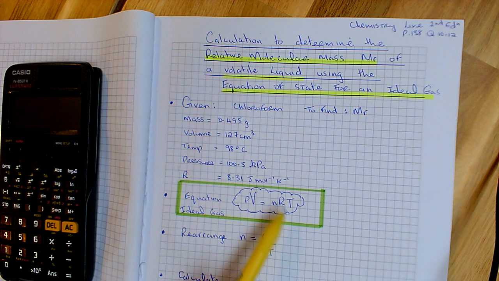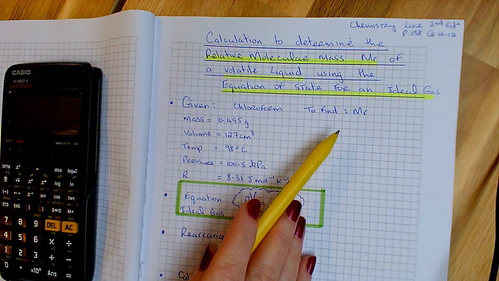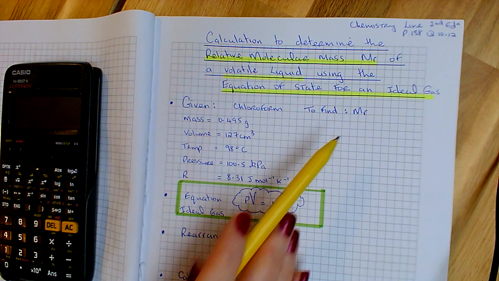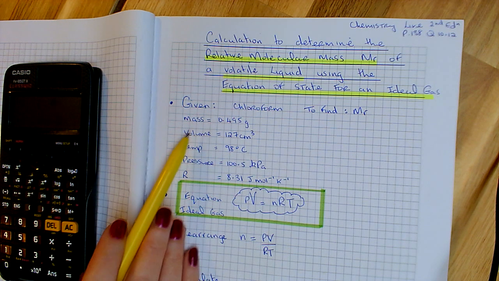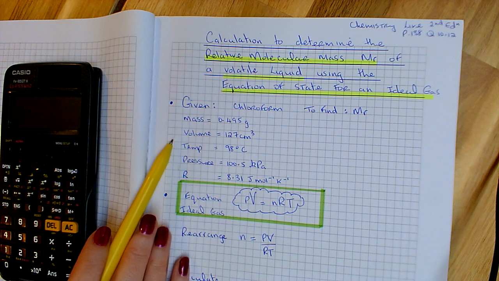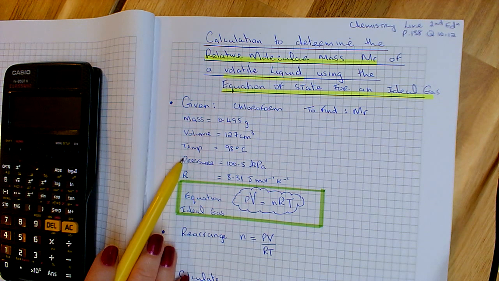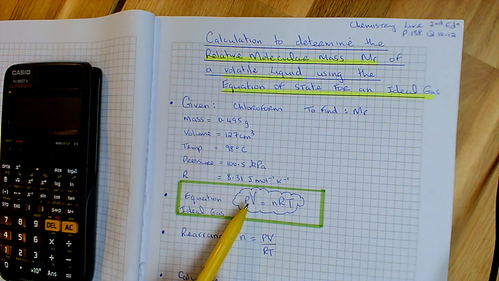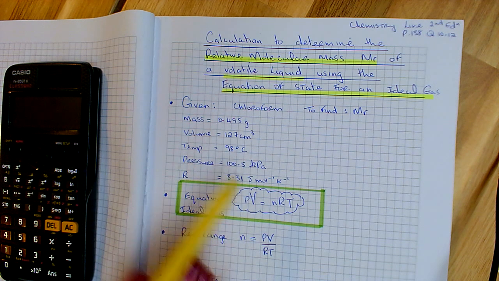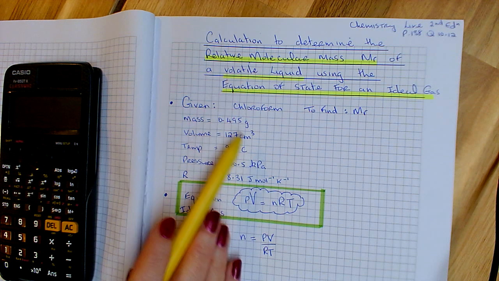In order to use PV equals nRT to find the relative molecular mass, we have to write the volume, the temperature and pressure in the correct units that are suitable for this equation. The mass is fine, we're going to use that later.